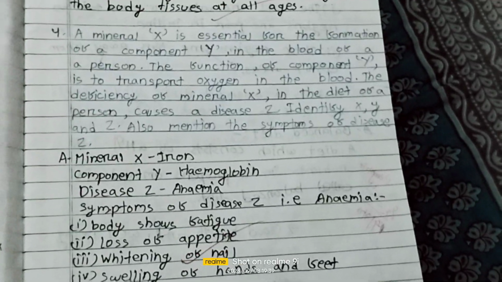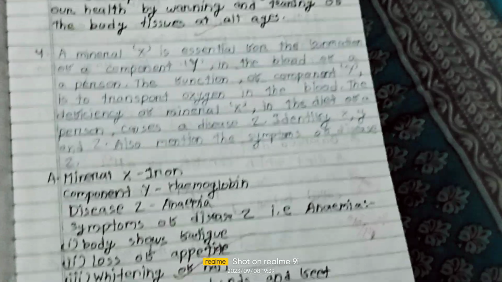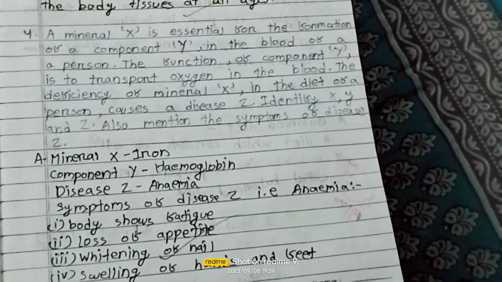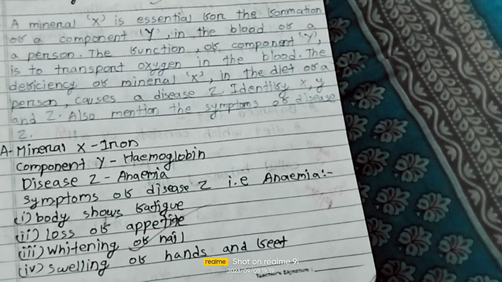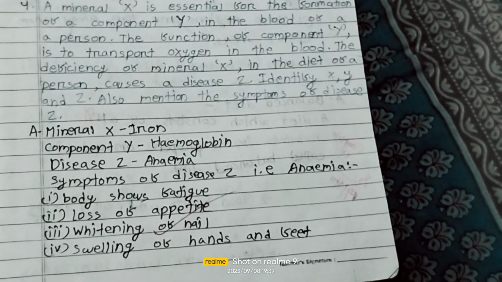Component Y, that is hemoglobin. Disease Z is anemia. Symptoms of anemia: body shows fatigue, loss of appetite, whitening of nails, swelling of hands and feet.